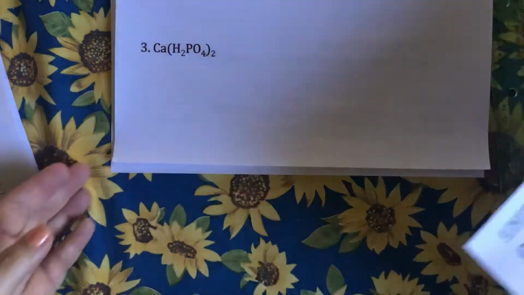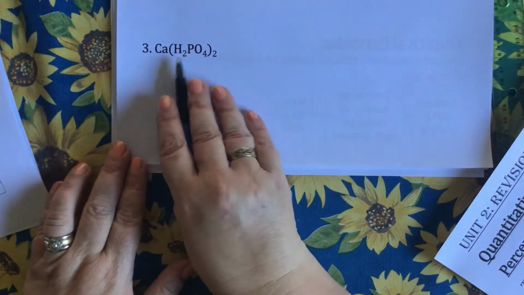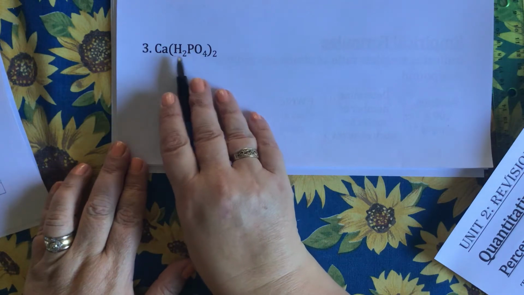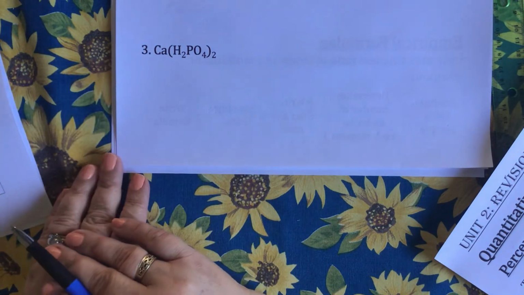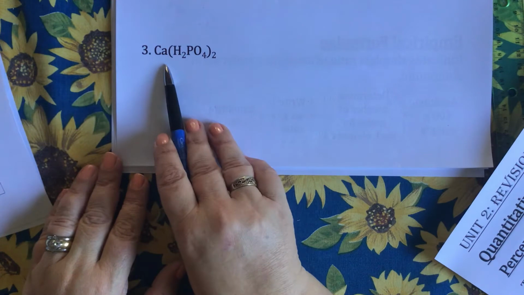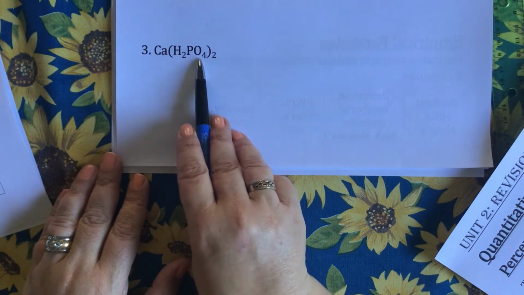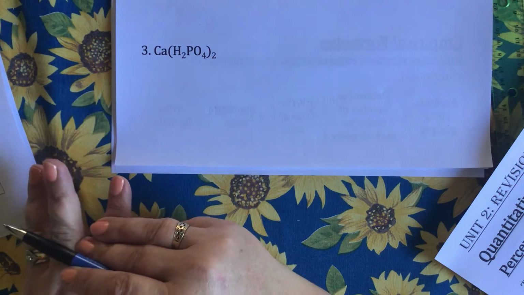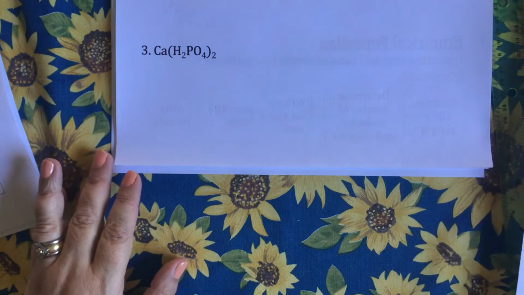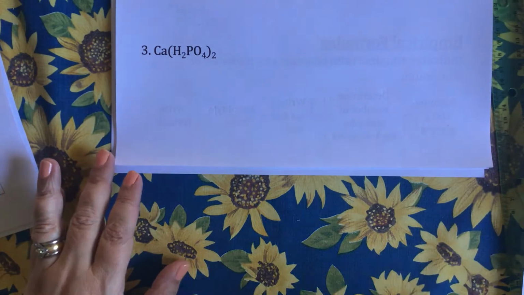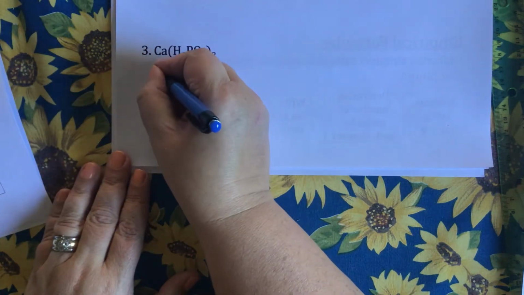The third one in this problem is CaH2PO4. Right. Now, what is the name of this compound? So Ca is calcium, H2PO4, hydrogen phosphate. So this is calcium hydrogen phosphate. What's the first step always? Calculate the molar mass of this compound.